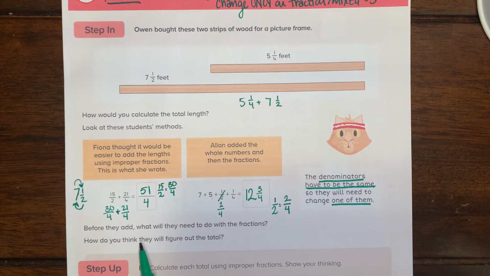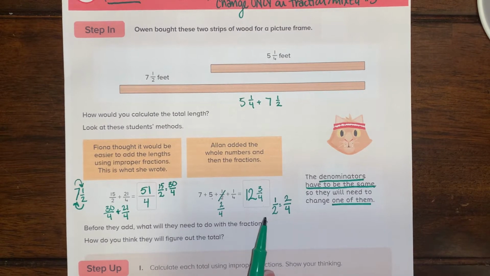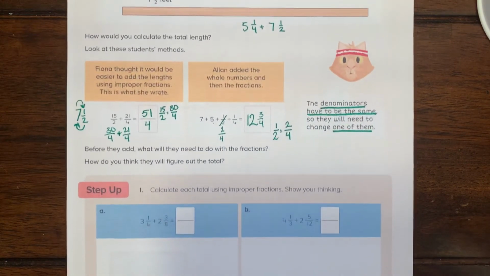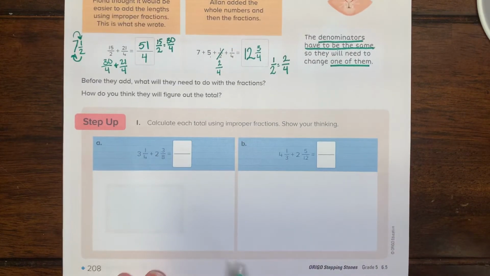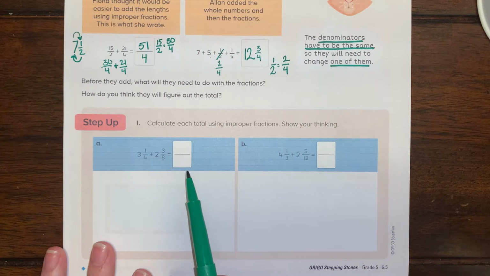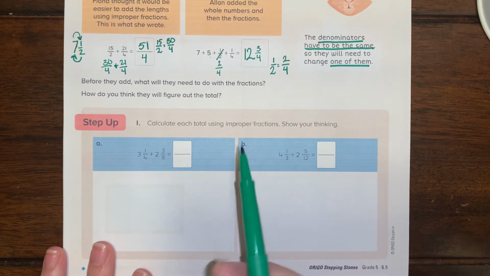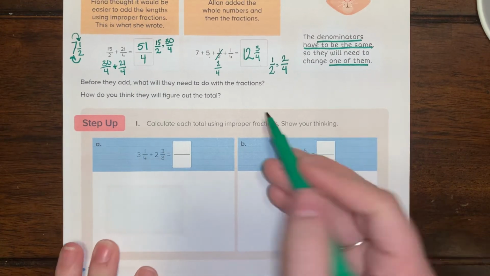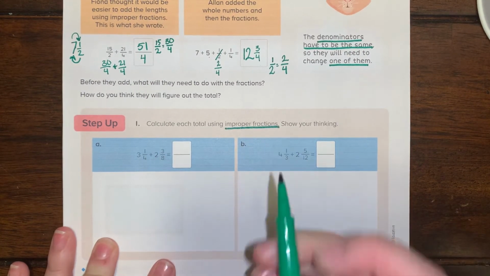So before they add, what would they need to do to the fractions? Well, they need to change the denominators of the fractions. How do you think they will figure out the total? Well, once they change the fractions, they're able to add them together. So we're going to be doing that down here. And remember, I want you to pay attention to what it asks you to do in the instructions. Because here it wants an improper fraction, but on later numbers, it's going to want a mixed number. So we're going to be using Fiona's method first. So we're going to be using improper fractions.